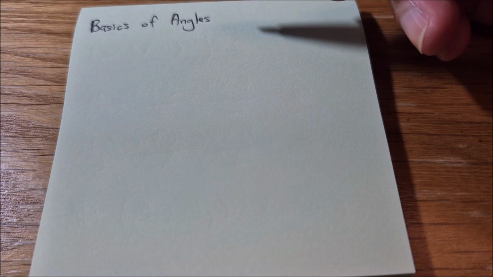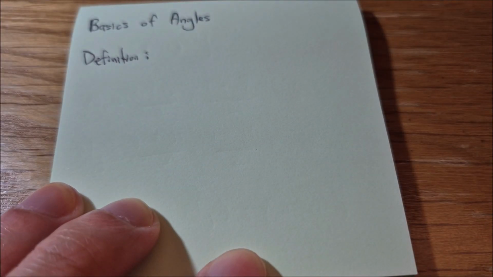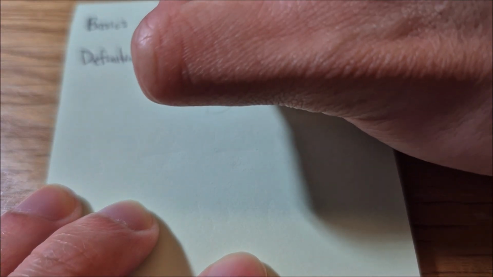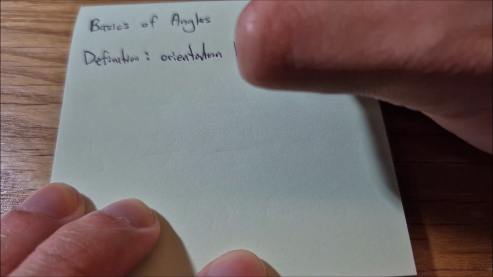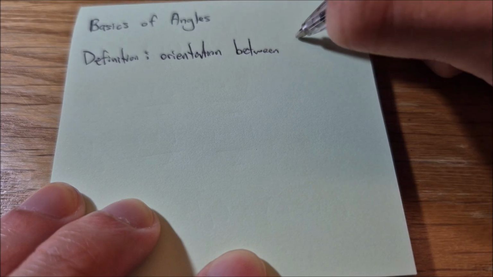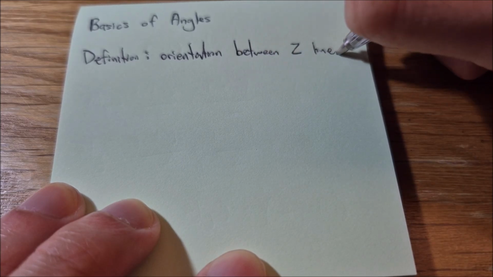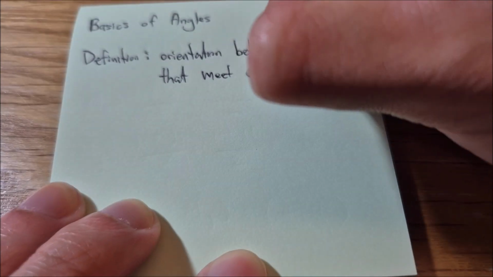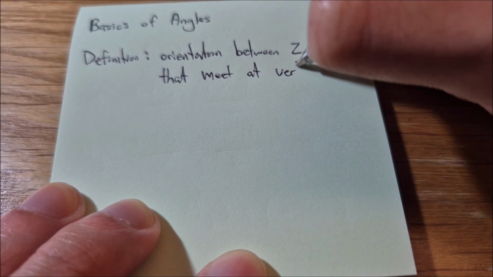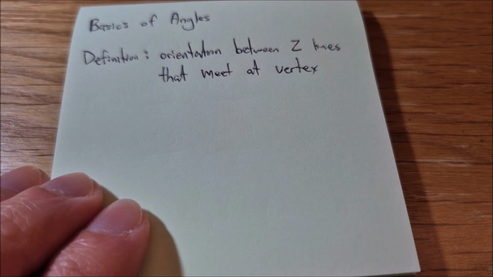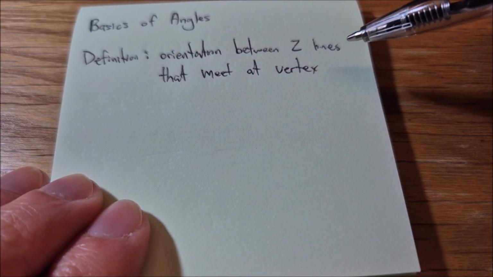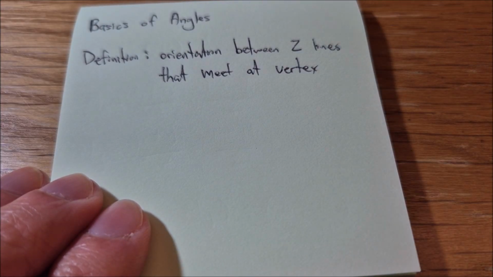Let's go over the basics of angles. Now, the definition of an angle is the orientation between two lines that meet at a vertex. And vertex is just a fancy word for edge.